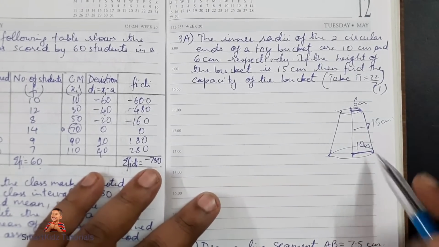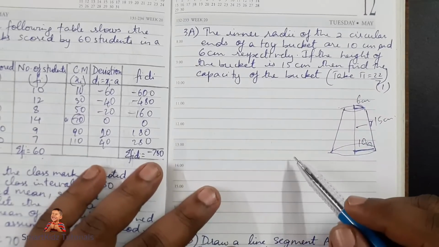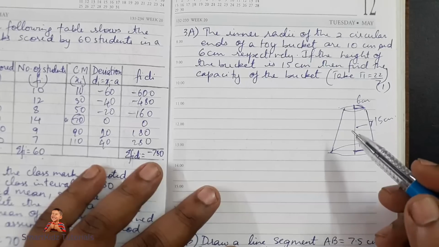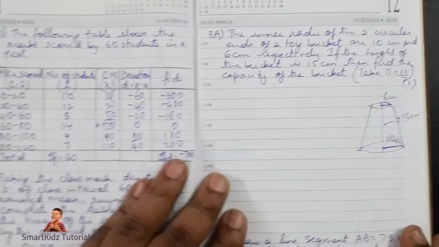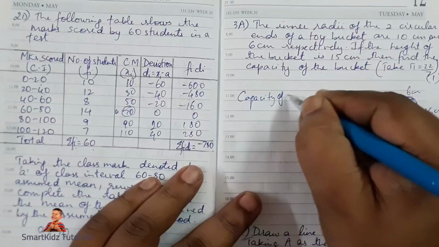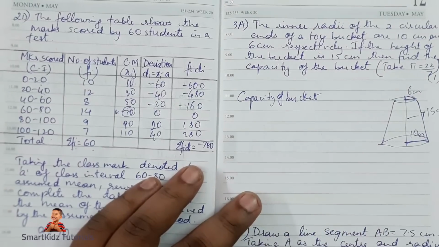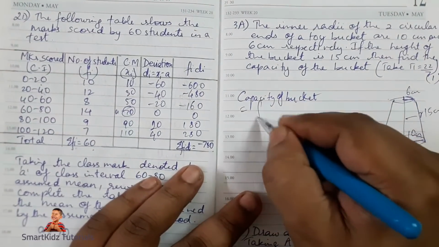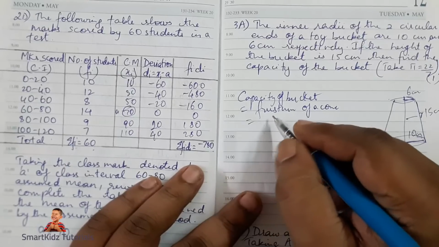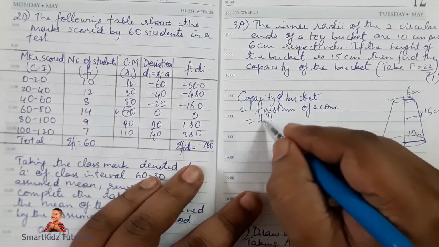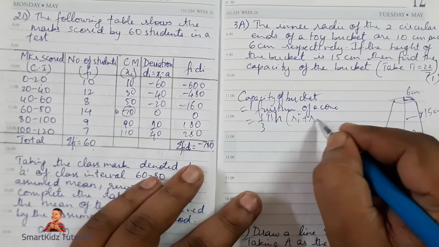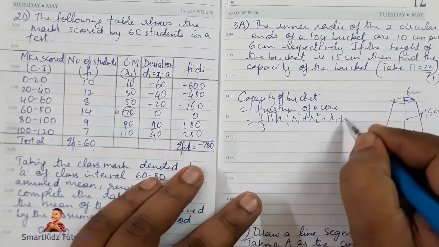So we are asked the capacity of the bucket. In other words, we are asked the volume of the frustum of a cone. So we write over here, capacity of bucket will be equal to the volume of the frustum of a cone, which will be equal to 1 upon 3 pi h, r1 square plus r2 square plus r1 r2.